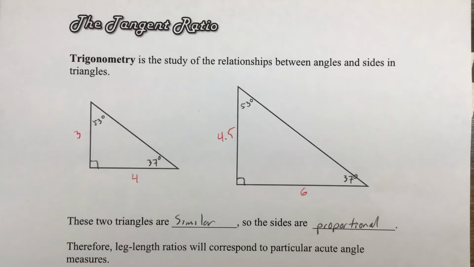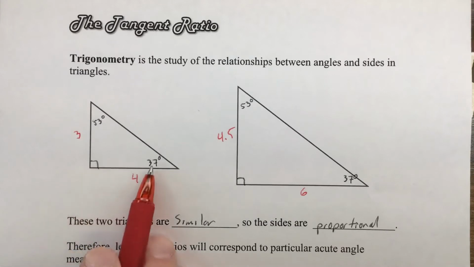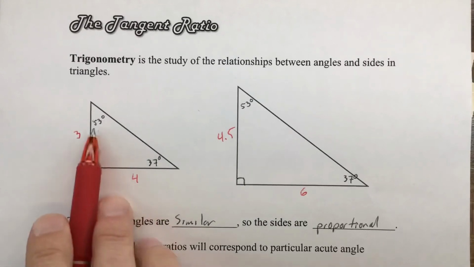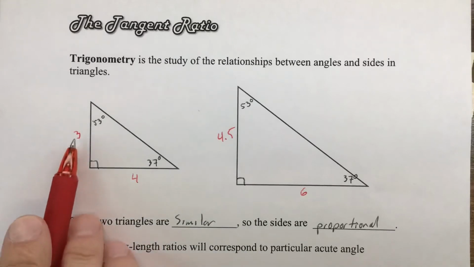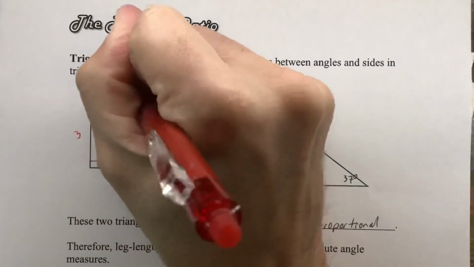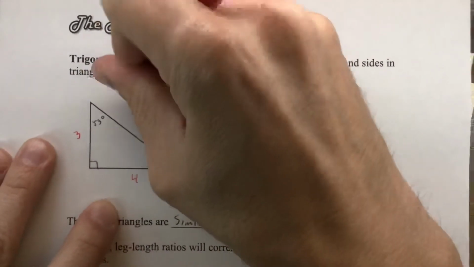So all this is going to lead to a really neat observation about right triangles. I might not have emphasized the point yet here, but what I am looking at are right triangles. And the observation that we're going to make here is that the leg length ratios, so that'd be like the 3 and the 4, 4.5 and 6, the leg length ratios will correspond to particular acute angle measures. So if I have a right triangle with a 37-degree angle, which also means you have a 53, but if I have those angle measurements, what I'm going to get is a 3 to 4 ratio.